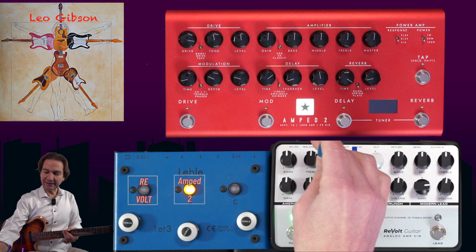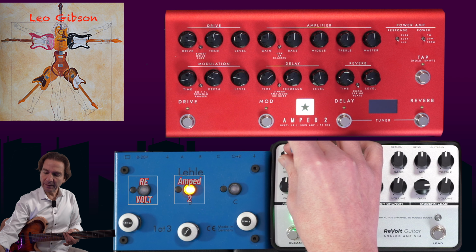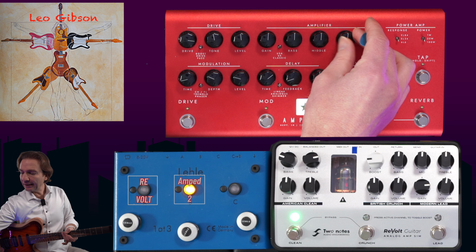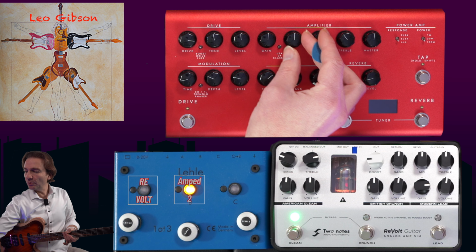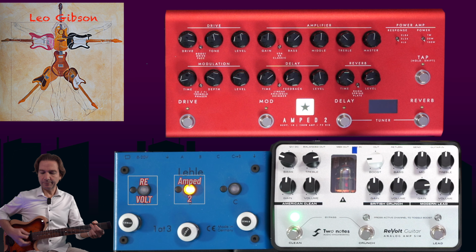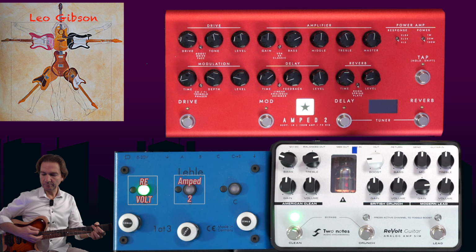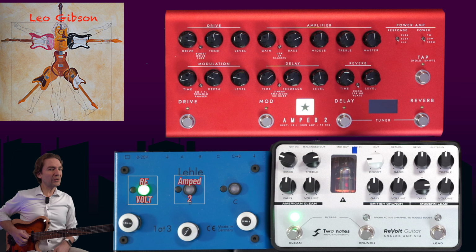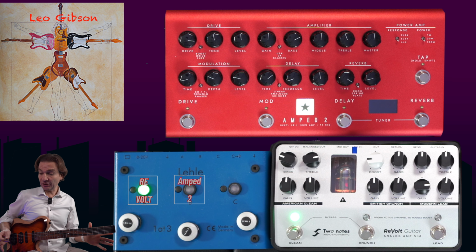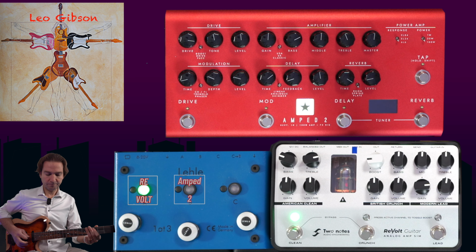Now let's try to get the same tone. I would remove some bass from the ReVolt, adding some treble, and on the other hand, in the Amped 2, I would do exactly the opposite. ReVolt, Amped. Well, it is really hard to match the tone. I think I have two nice tones, even if they are pretty different, so it really depends on which one you like the most.